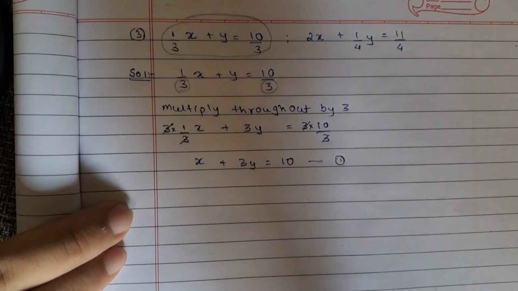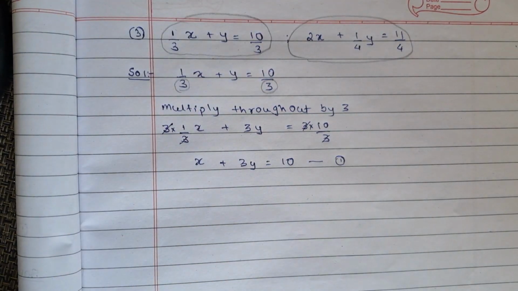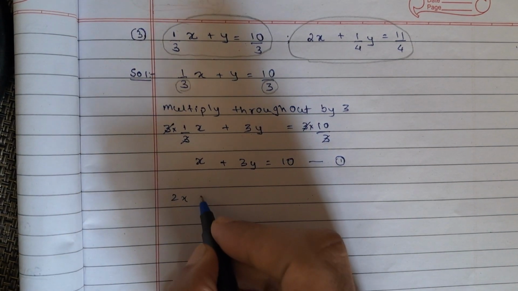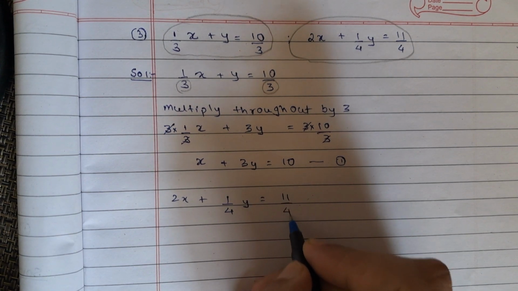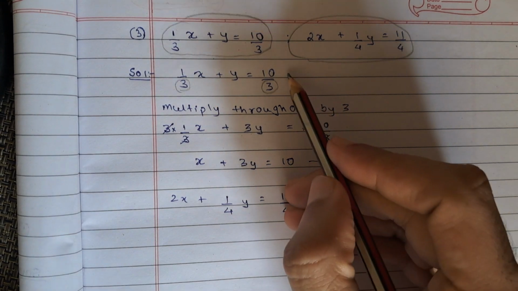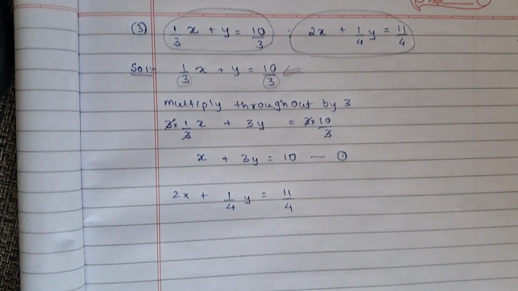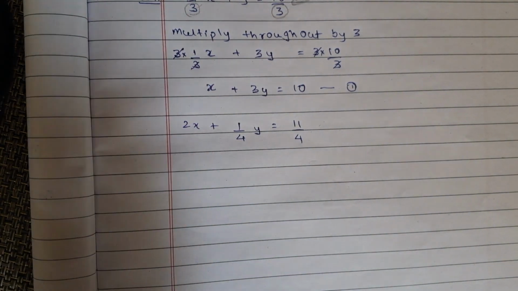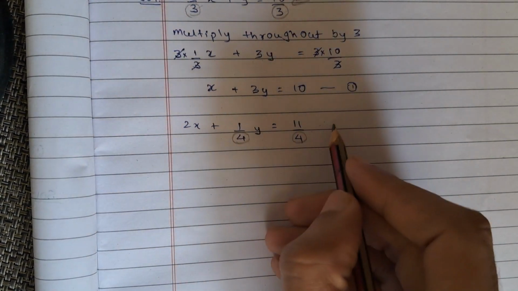Now I will pick up the next equation and do the same with it. Let's write it over here: 2x plus 1 upon 4y is equal to 11 upon 4. If we use the same technique, for the previous equation we multiplied throughout by 3 to get rid of these 3's, right? Similarly, in this equation you will multiply throughout by, correct, 4. To get rid of these 4's, you have to multiply throughout by 4.